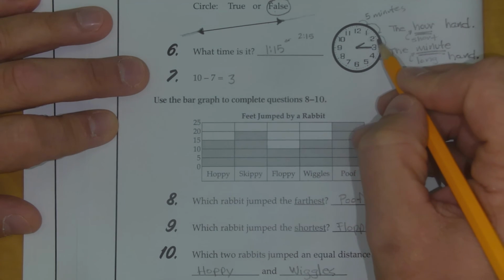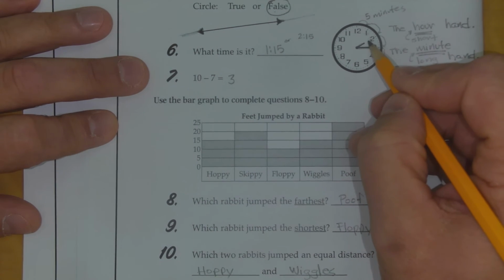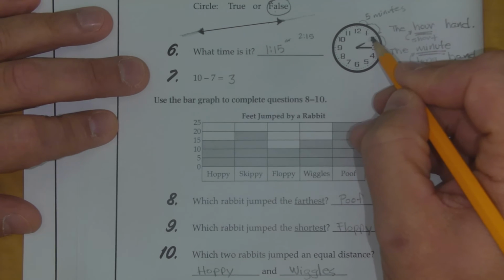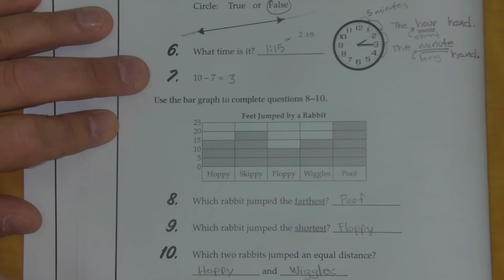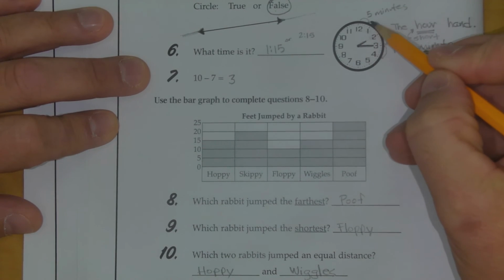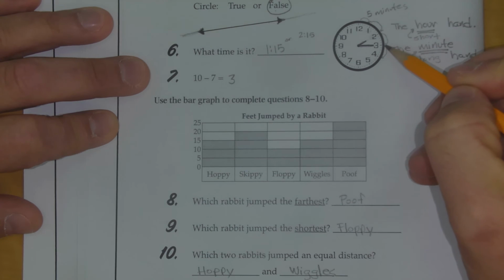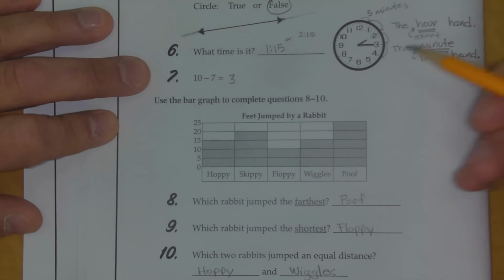And like I said, this one's a little bit weird to me because it looks almost like it's pointing right at the 2. That's why I would take either one. So don't worry too much about it as long as you remember those parts and pieces. The hour hand is the short hand, the minute hand is the long hand, and each space between the numbers, the digits on the clock, is 5 minutes.